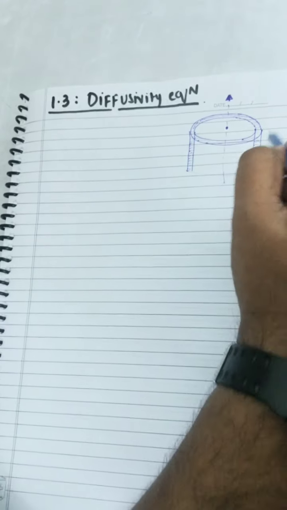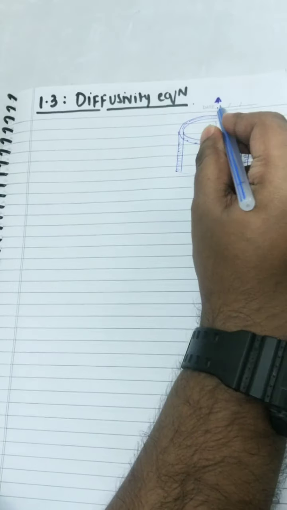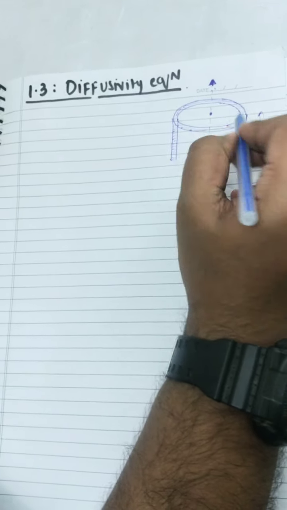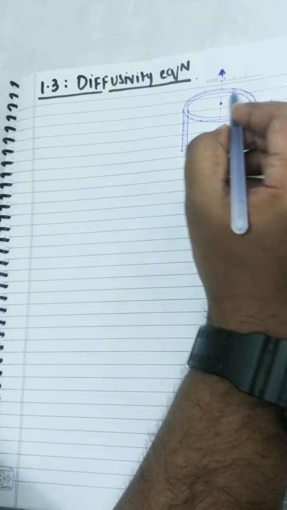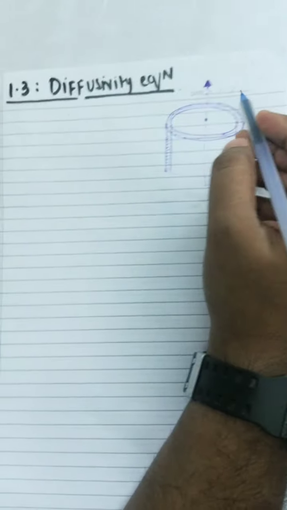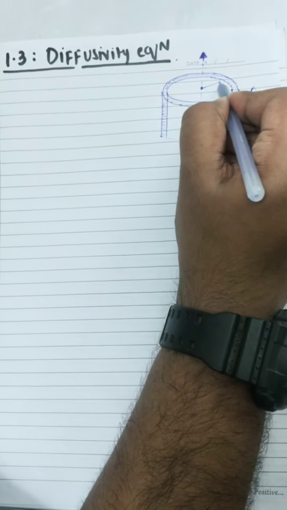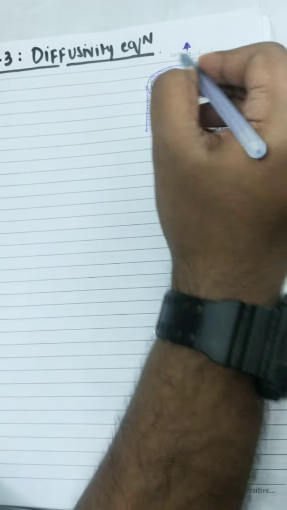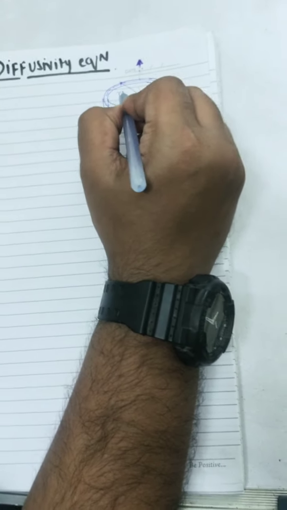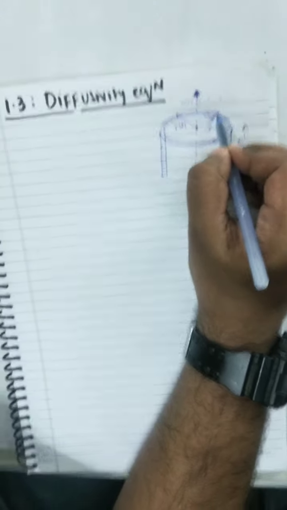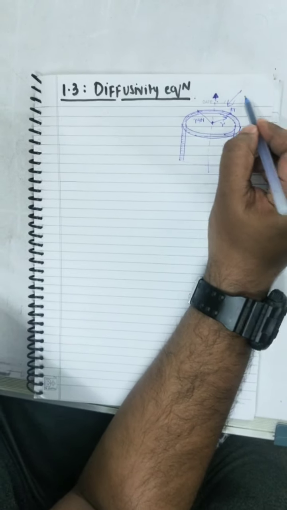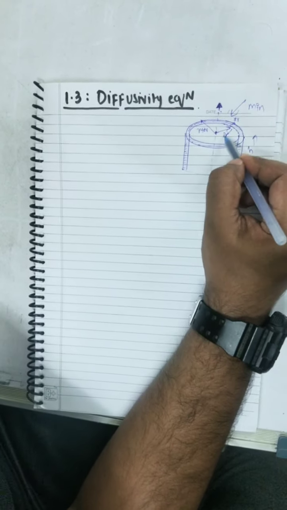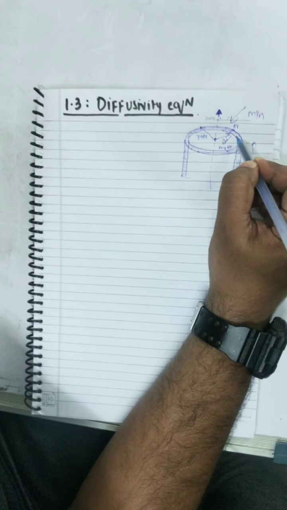This is our reservoir and this is the reservoir thickness. This is the well and this is the reservoir element that we are considering. So suppose we are withdrawing fluid from this well. So we have taken an element. What will happen inside the element will give us the diffusivity equation. The element is such that the inner surface is at r, the outer surface is at r plus dr, and the thickness is dr, right? So the fluid is flowing like this, right? M in, M out, and some must be accumulated.